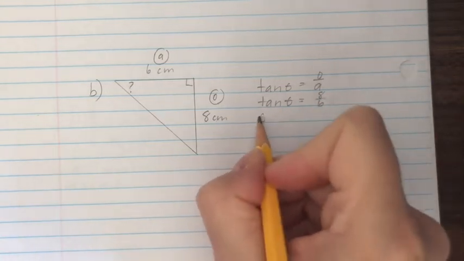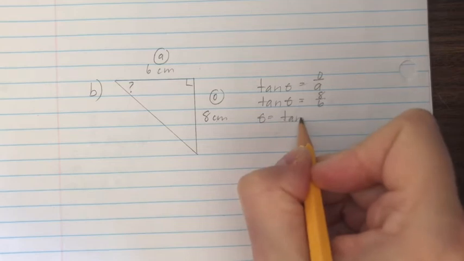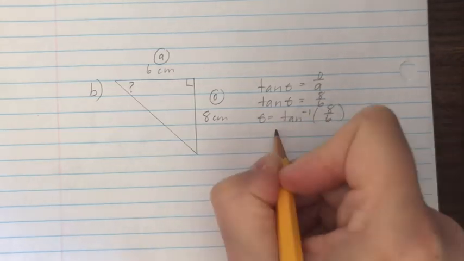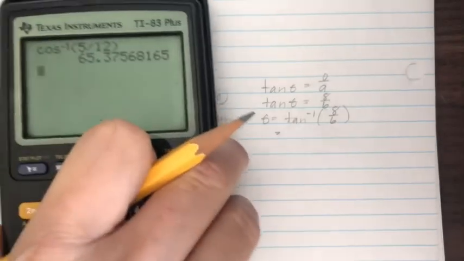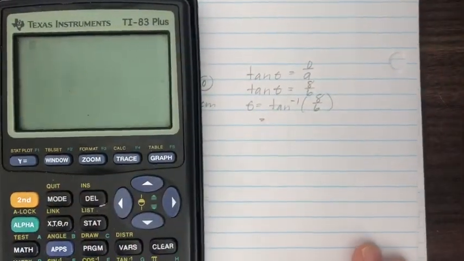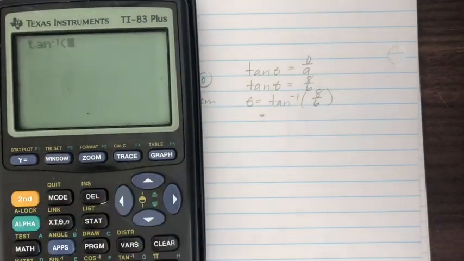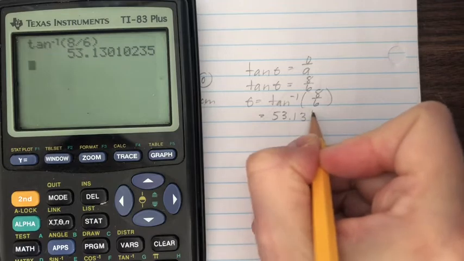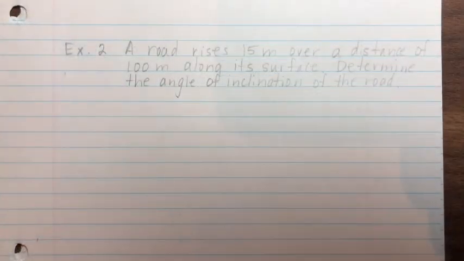Finally, to find theta, I take the inverse tan, followed by the ratio. And then using my calculator, I get an answer of 53.13 degrees. Example 2, a road rises 15 meters over a distance of 100 meters along its surface.